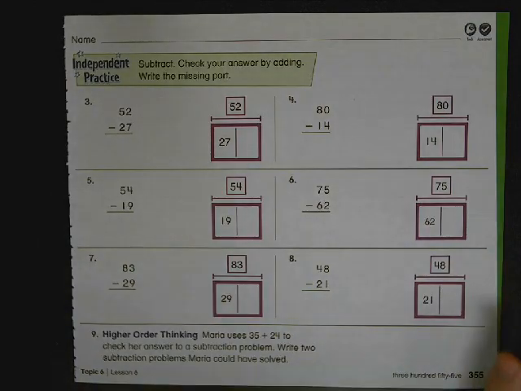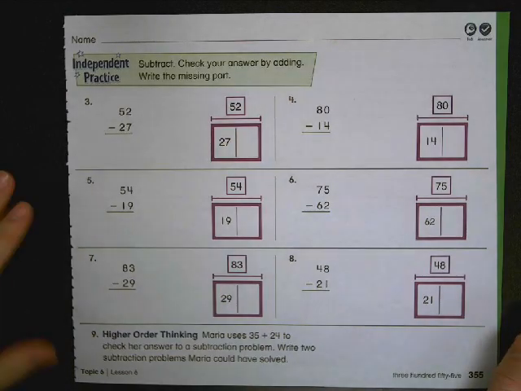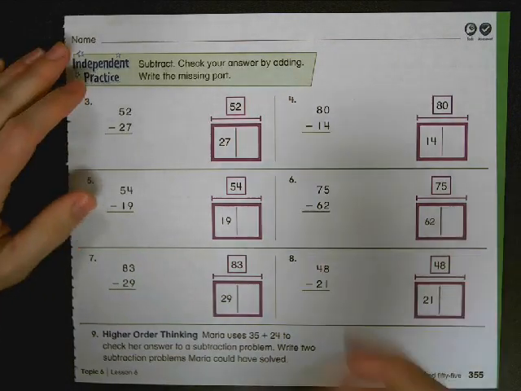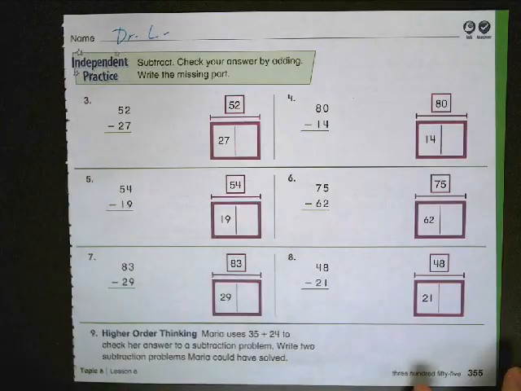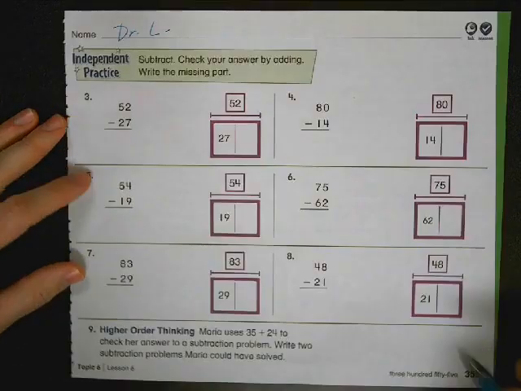Today's math on your own lesson is 6-6, using addition to check subtraction. I always like to start with our name at the top. Start with that, please. Now you're taking a look at these.